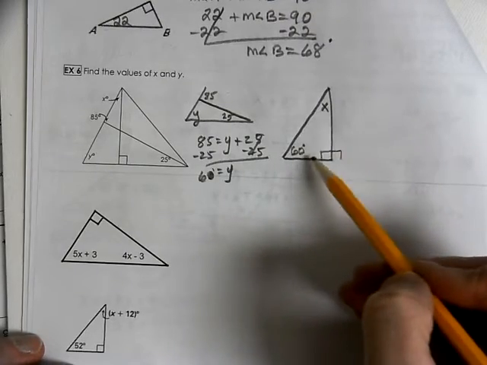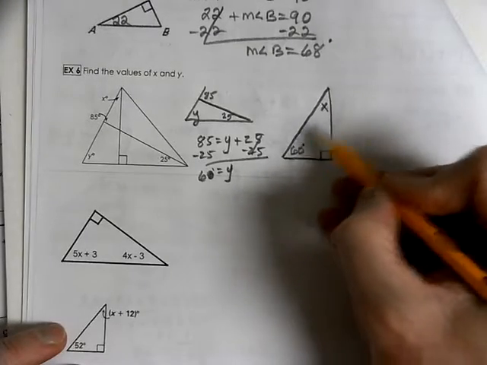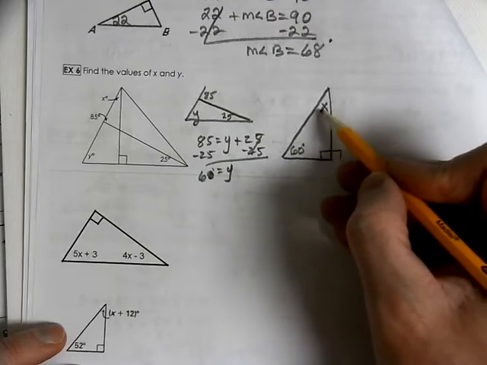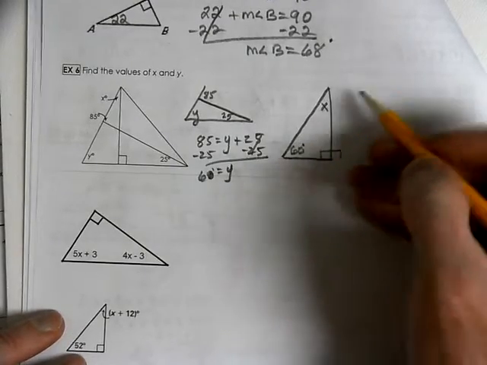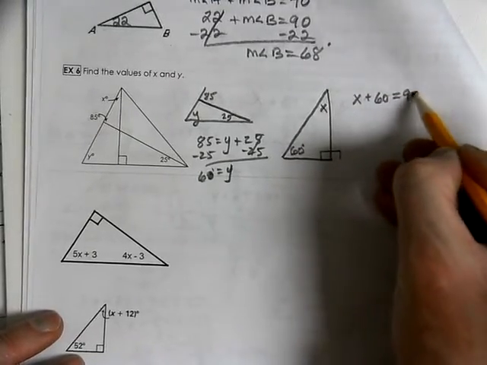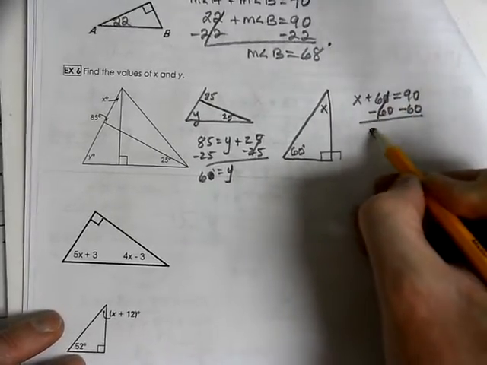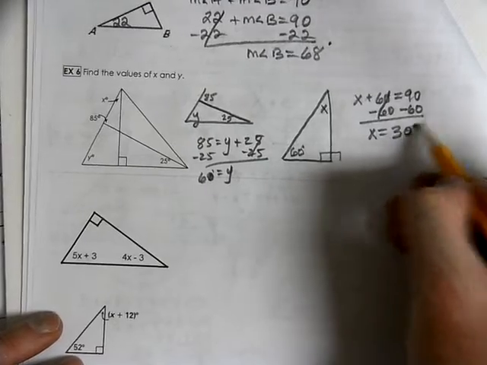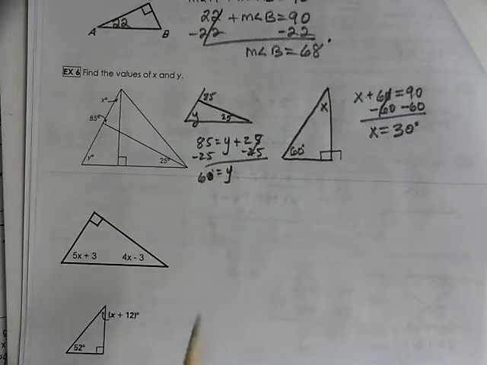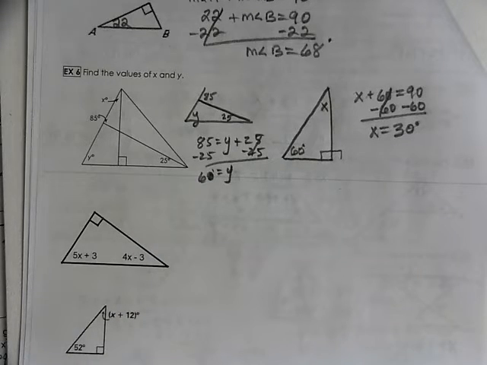What do we know about the acute angles of a right triangle? They're going to add up to be 90 degrees. They're always complementary. So x plus 60 are going to add up to equal 90. We can figure out what x is by subtracting the 60 to get 30 degrees. So now we have figured out what angle y was and what angle x was.